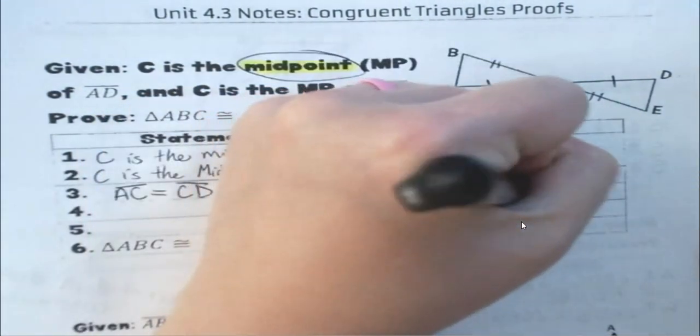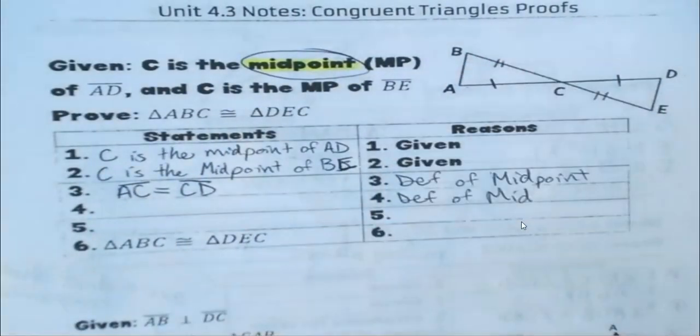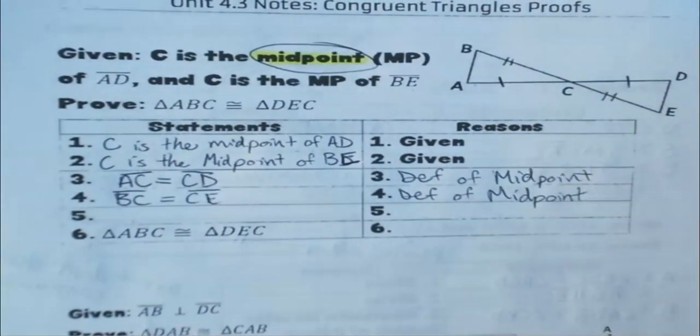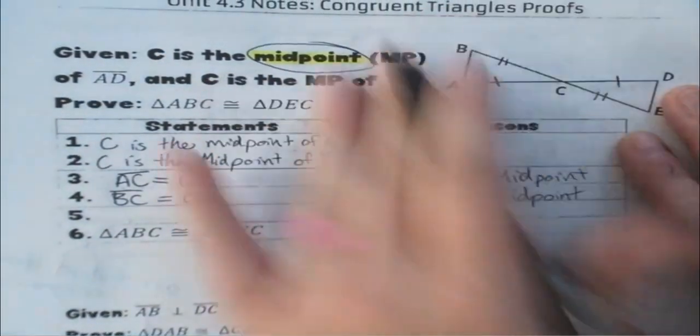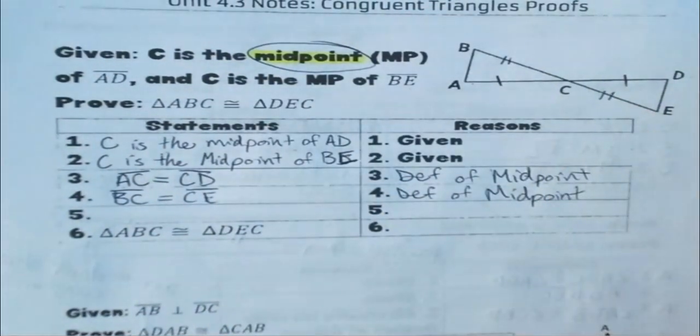And I want you on your paper to put which ones are congruent. Okay, so hopefully you have that BC is congruent to CE. And honestly, everyone's paper that actually had stuff written on, you had the correct answer. Okay, so that's good. We're going to go to the next one. And what I want you to do is first just look at the picture, okay?